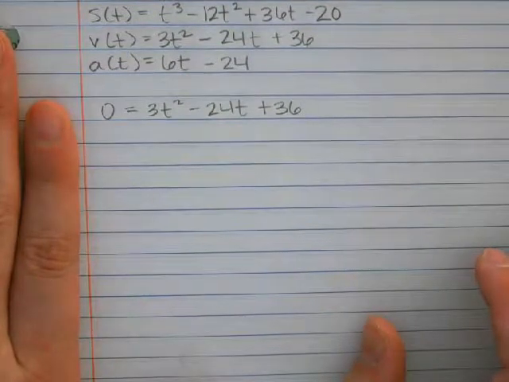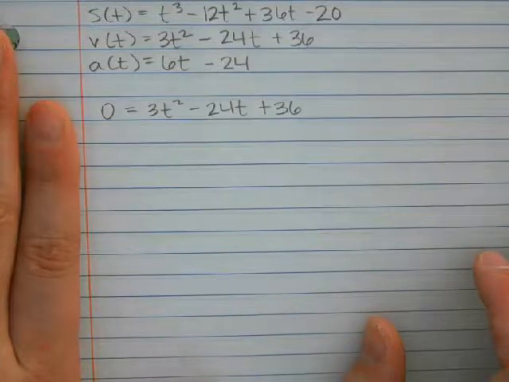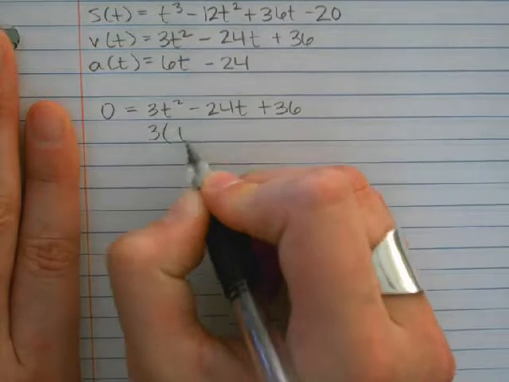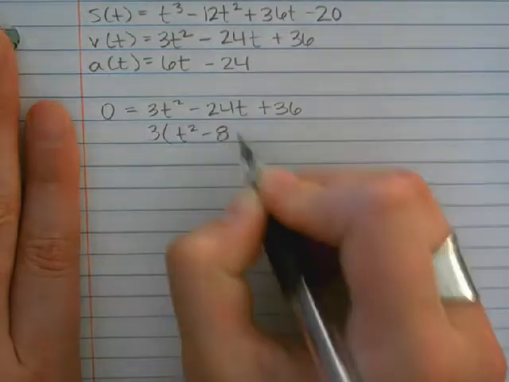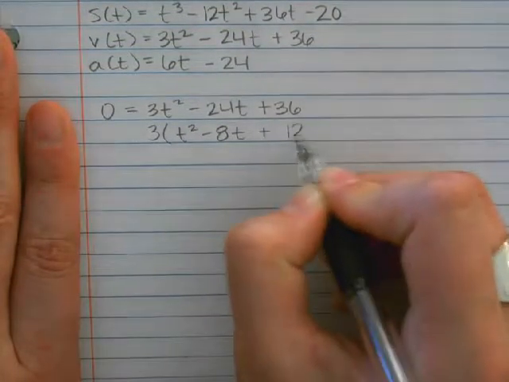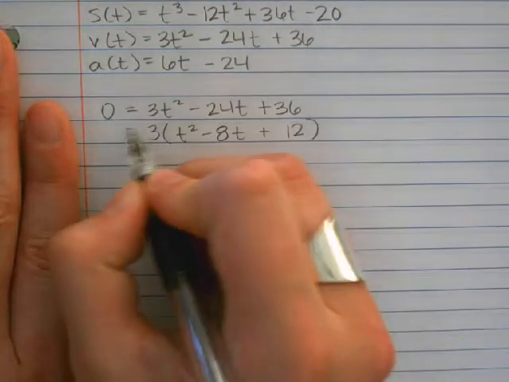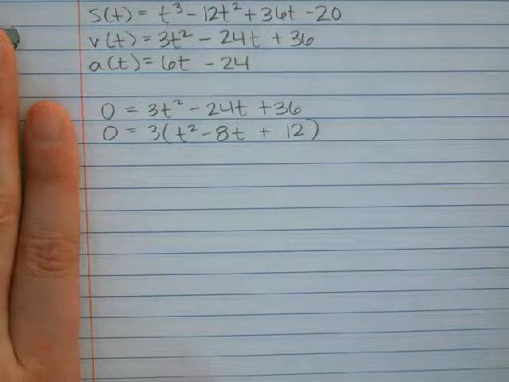It's a quadratic, so how do we typically solve those? Factor, right? So I have a GCF of 3. I'm going to go ahead and take that out. If it had not been factorable, how would you have solved it then? What if you didn't have a calculator?